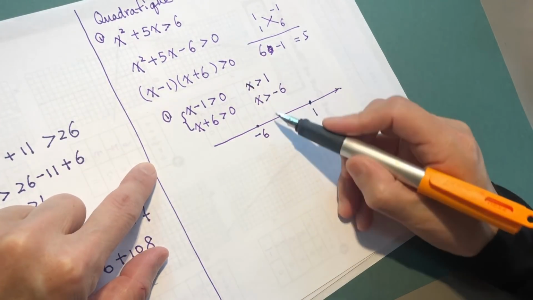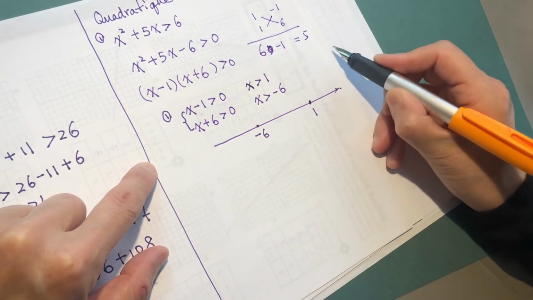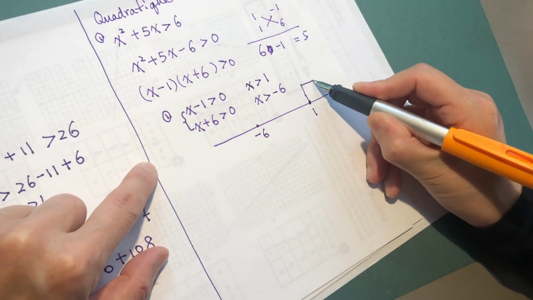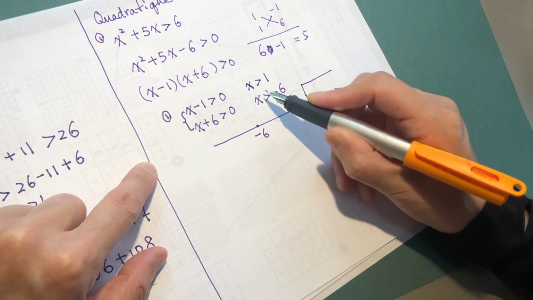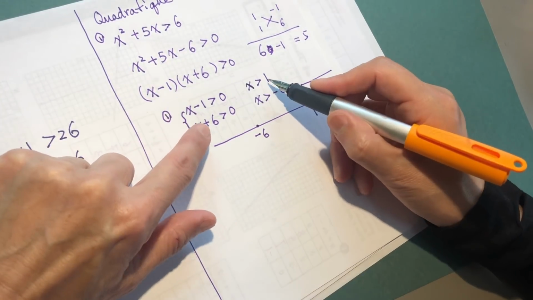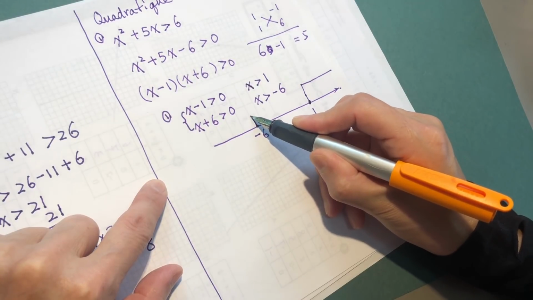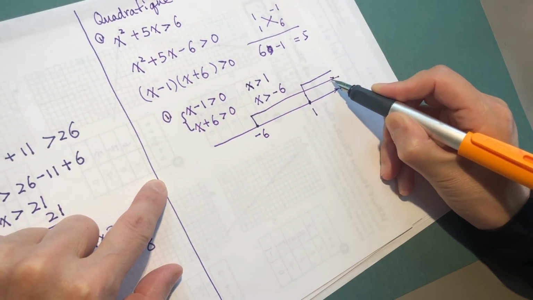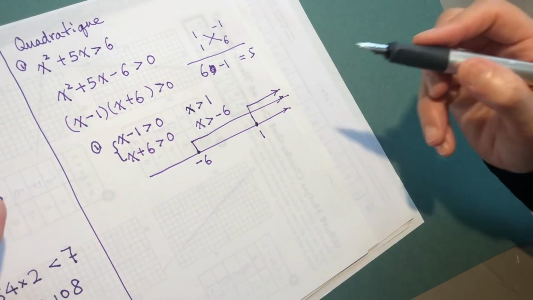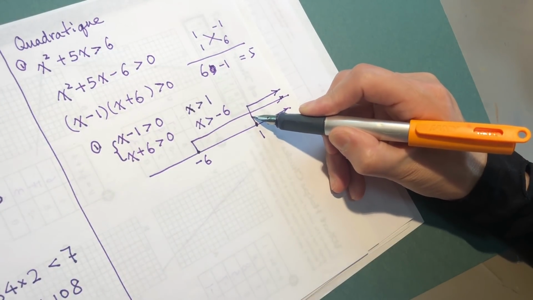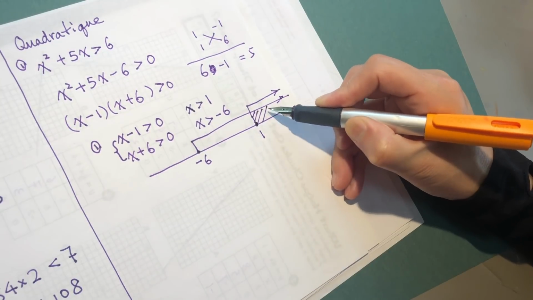And the x value has to be bigger than 1. Okay, bigger than 1. And the x value has to fit into both of them. Bigger than negative 6, this direction. Oh, are we in the Zoom? This direction. What is the overlapping of this area is here.